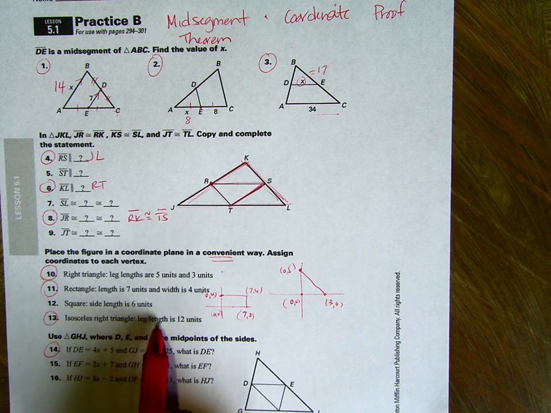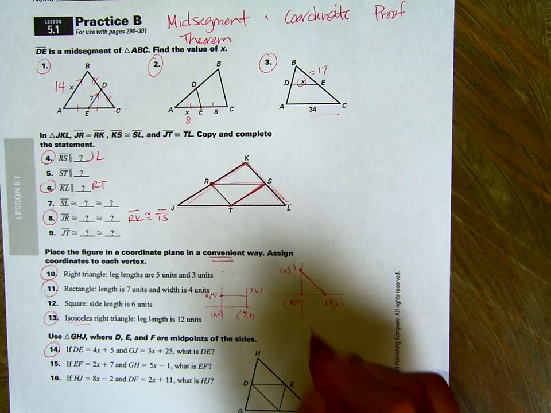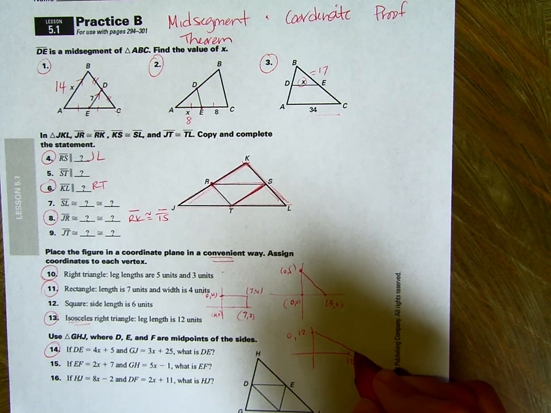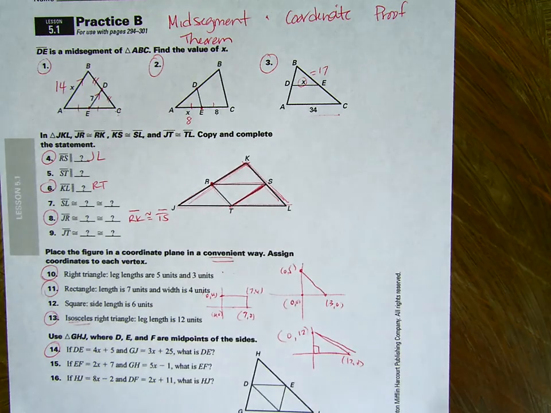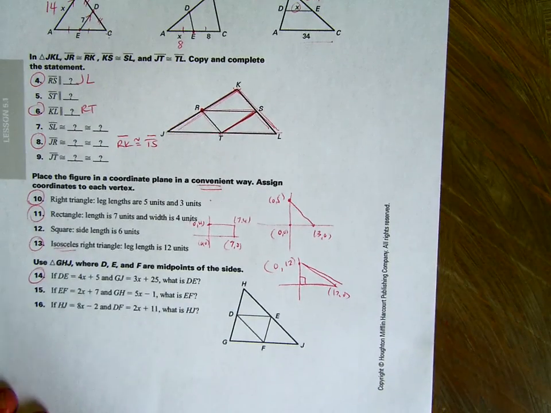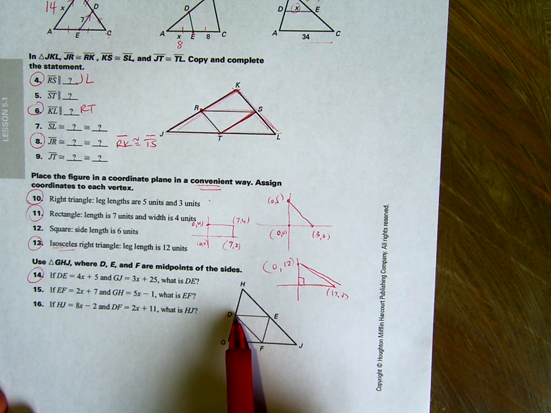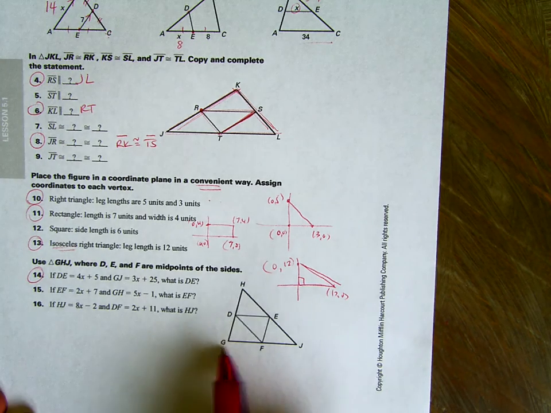How about an isosceles right triangle? Well, remember, what does isosceles mean? So these would just be 0, 12, 12, 0. And that would be your isosceles right triangle. 12, 0, 0, 12. So coordinate proof, we're going to see a little bit of that in a moment. Before, I talked about how sometimes it's easier to think of GJ being twice as big as DE rather than DE being half as big as GJ.